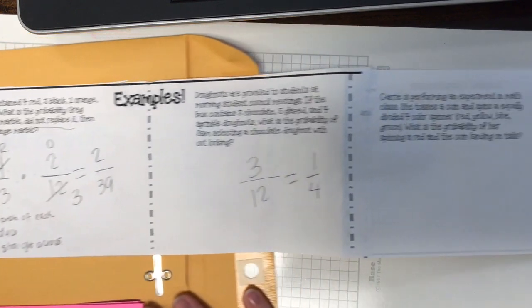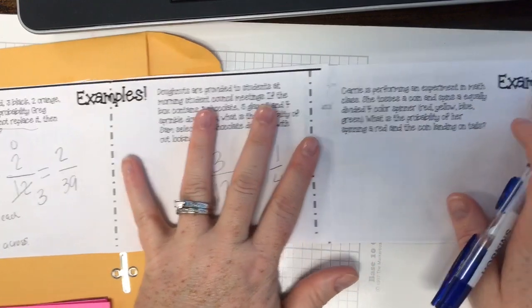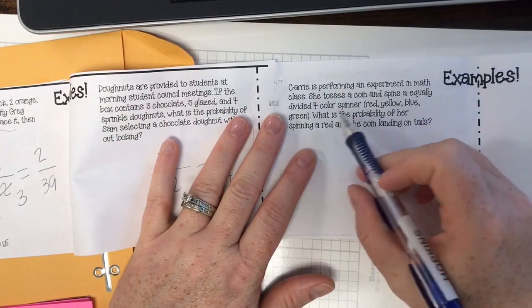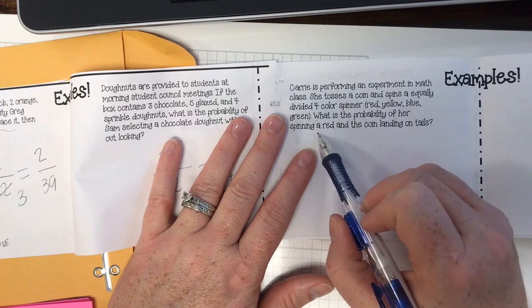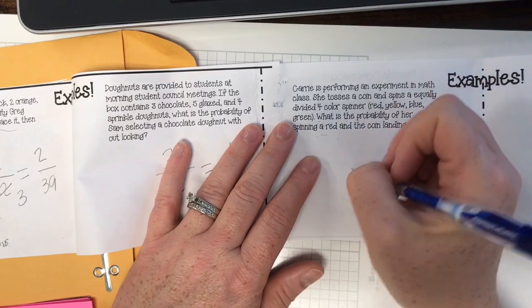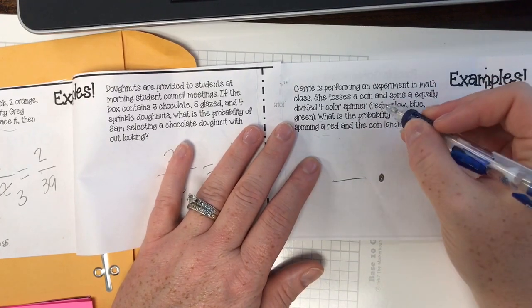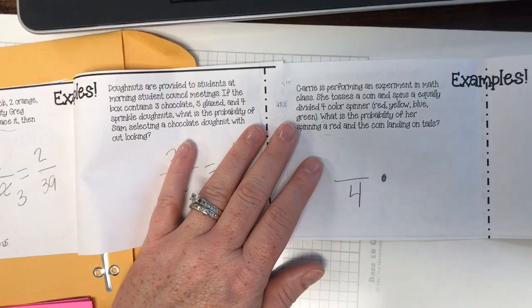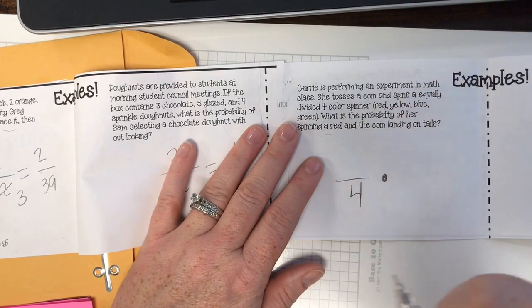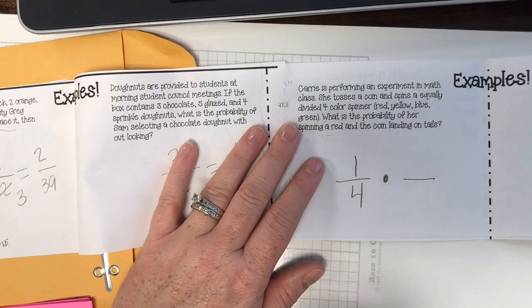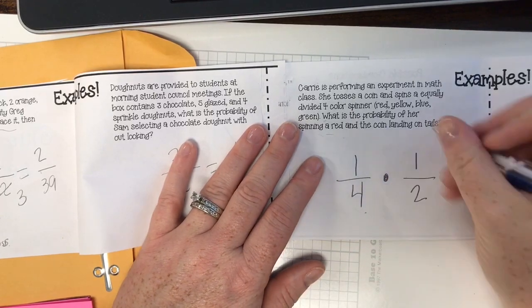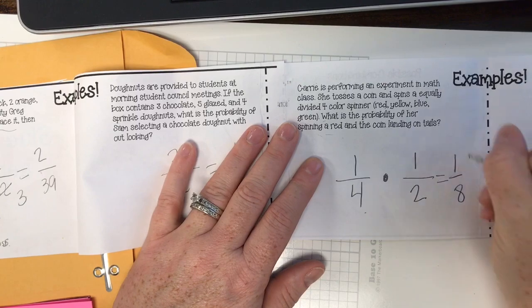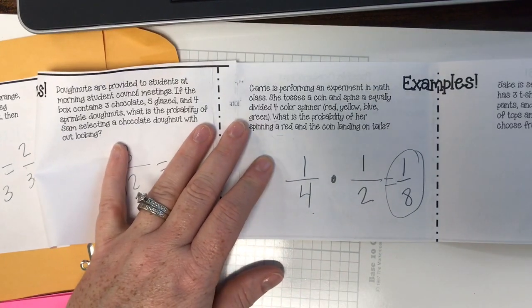Okay, next one. Carrie is performing an experiment in math class. She tosses a coin and spins an equally divided 4-color spinner, red, yellow, blue, green. What is the probability of her spinning a red and a coin landing on tails? Okay, so red first. How many options are there? 1, 2, 3, 4. How many are red? 1. Okay, and then the coin. What are we wanting? Tails, which is 1 out of 2. So you find the probability of each, and then you multiply it, and you're going to get 1/8.